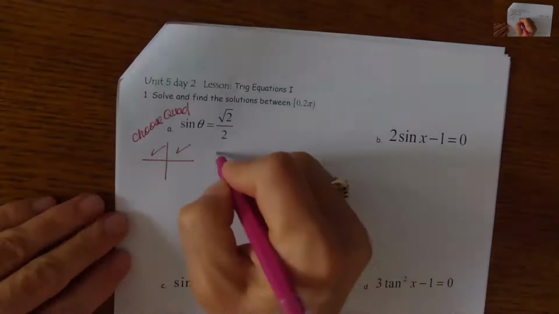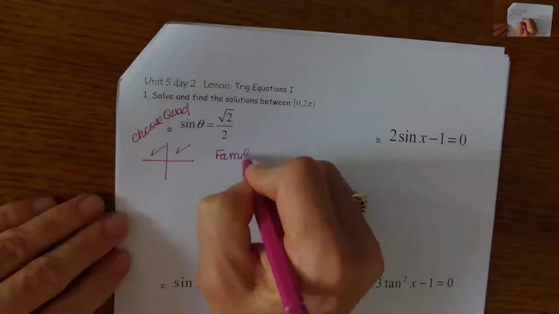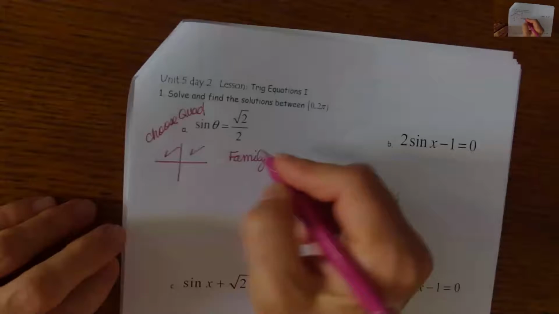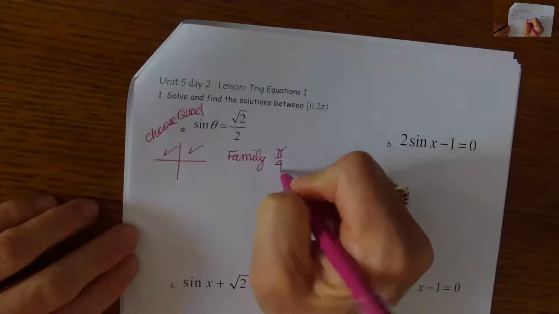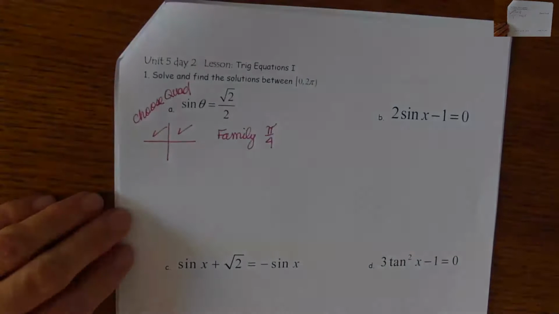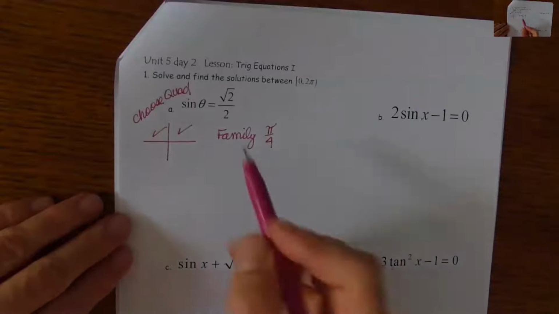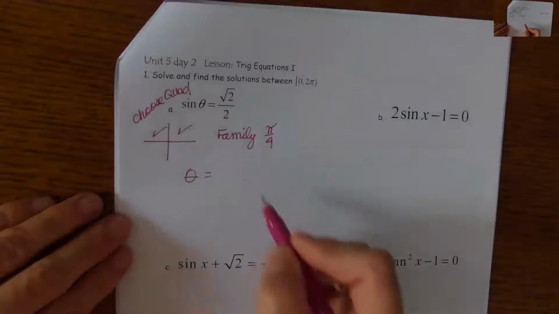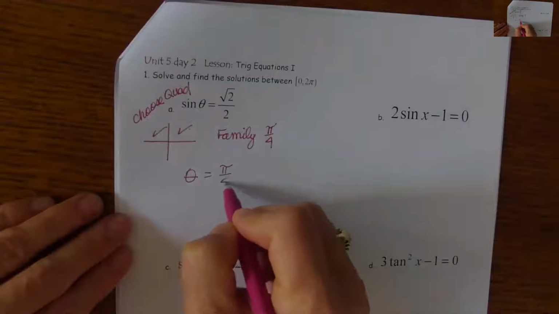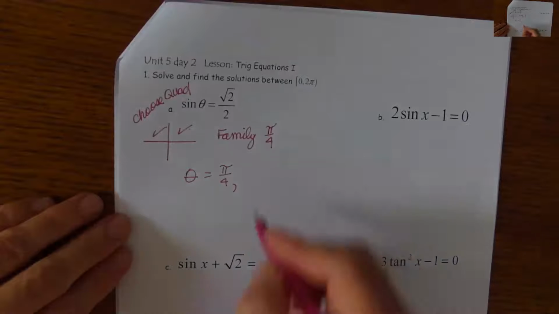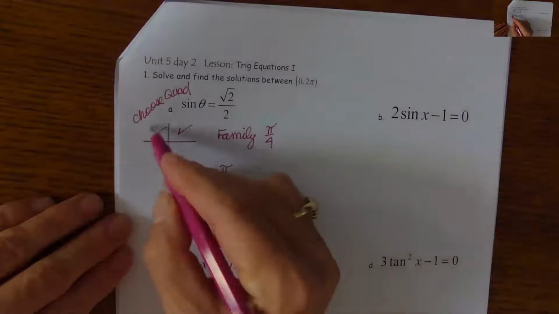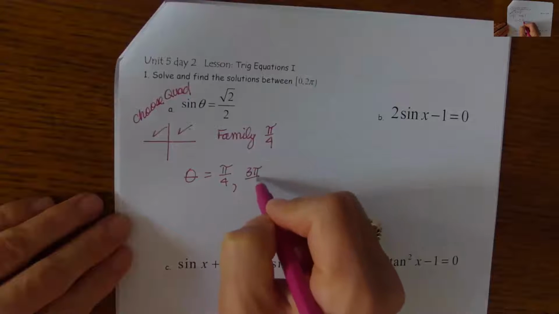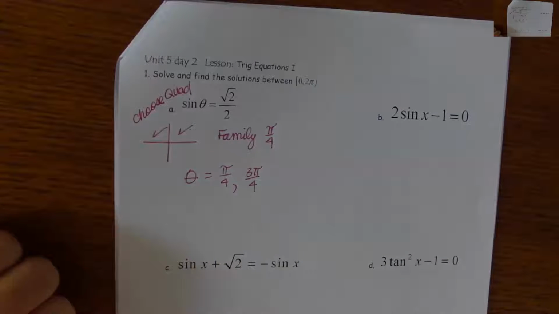Okay. Now I choose my family. What family is the root 2 over 2? Pi over 4. Now that I've chosen my family, I pick out the right names for this. So if I'm here and here, what are the names of these angles? Of course, first quadrant is pi over 4, and what's second quadrant? Remember, in second quadrant, the top is 1 less than the bottom. Right? This isn't bad, is it?